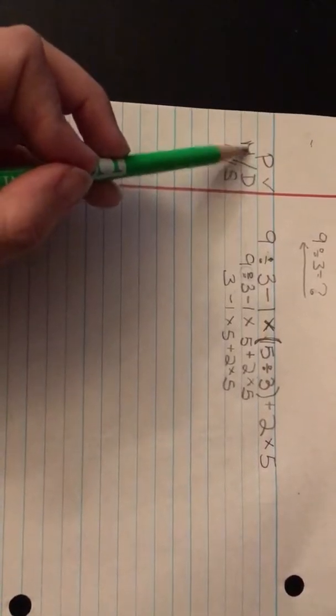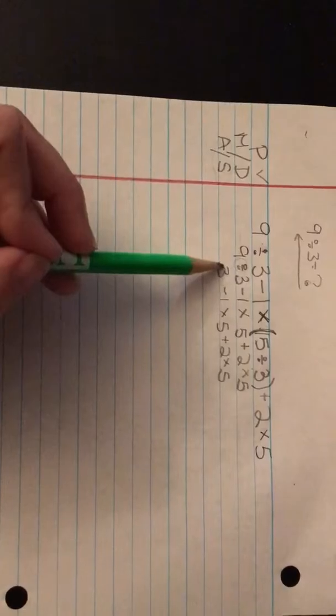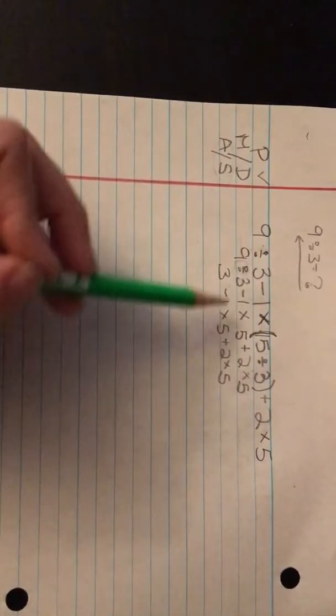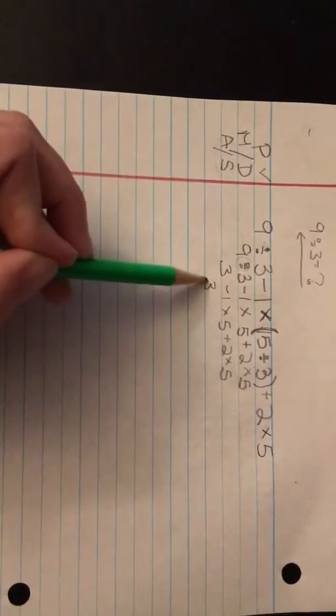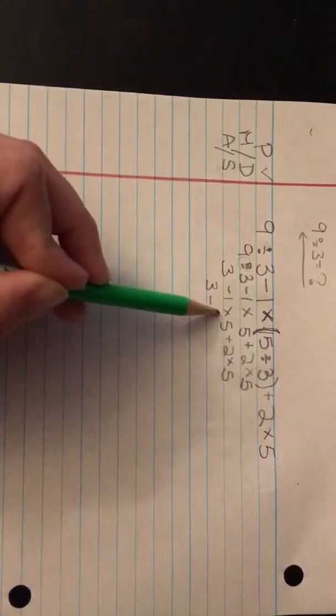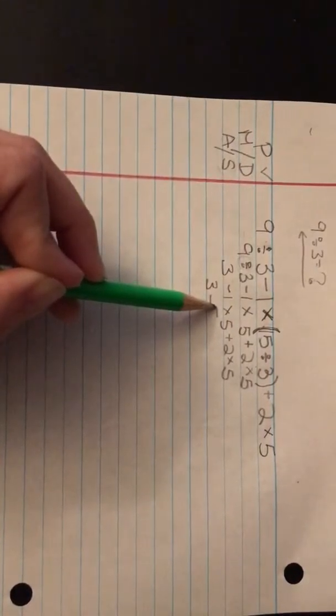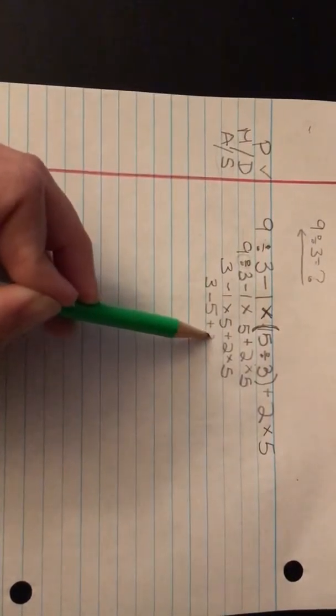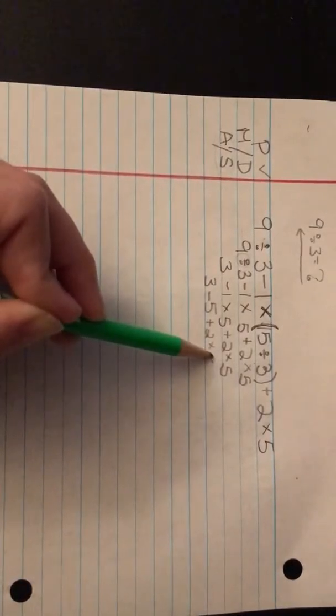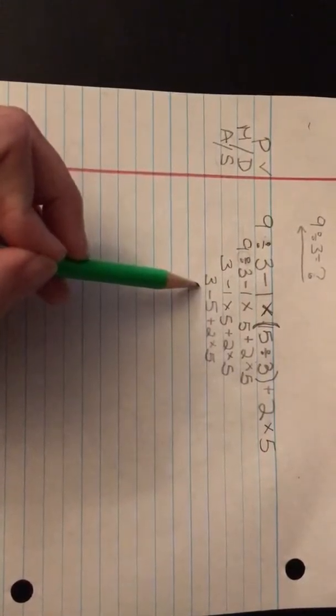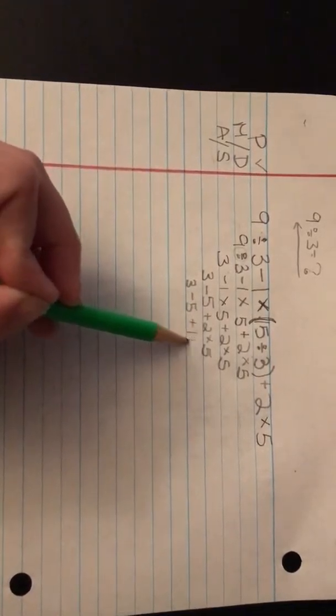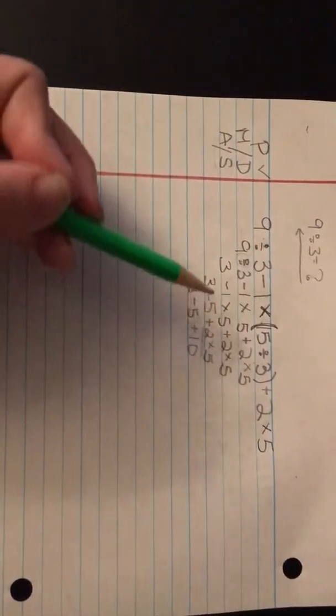All right, so remember, I got to multiply or divide before I even think about adding or subtracting. Okay, that's a subtraction. Oh, multiply. Okay, bring everything else down. I multiply there.